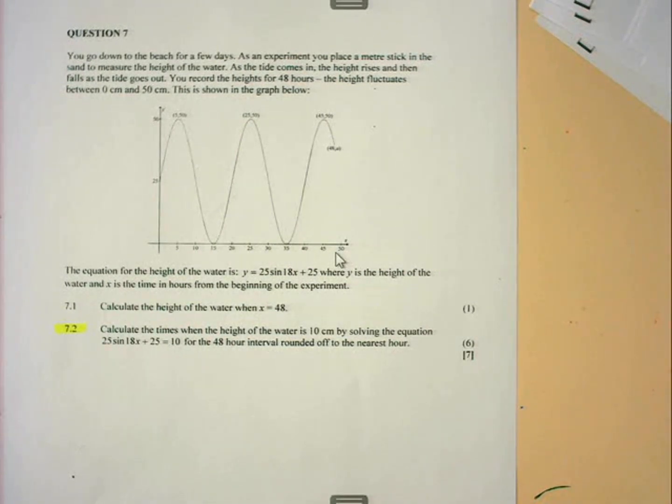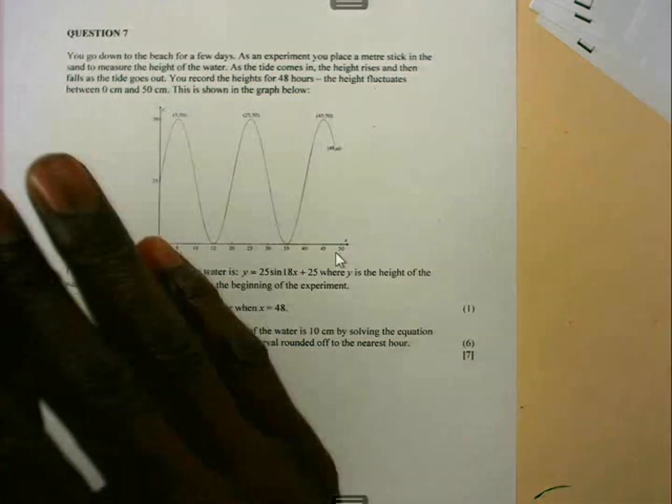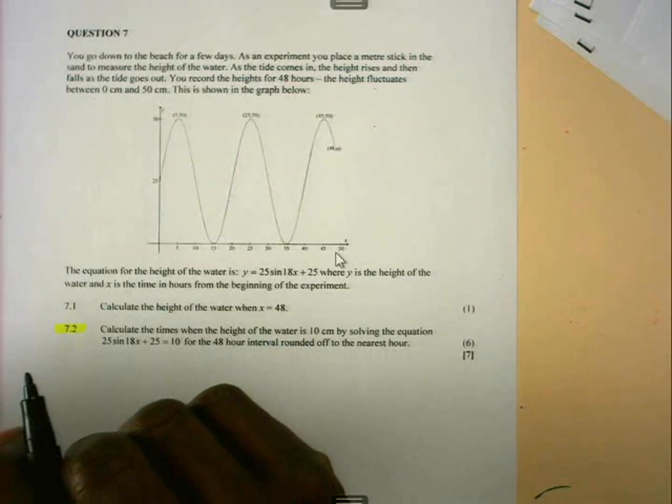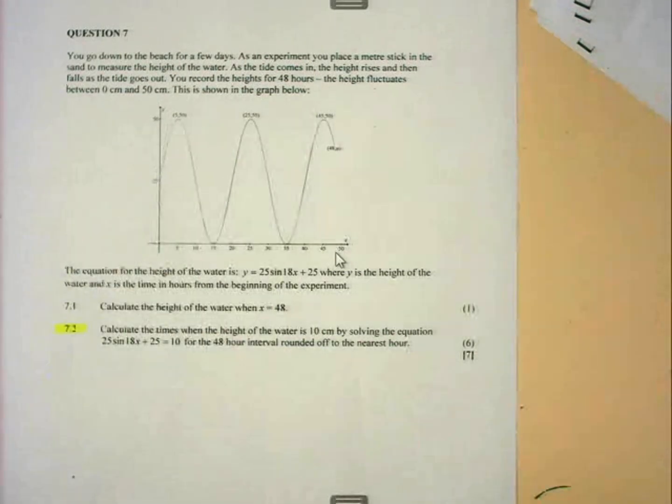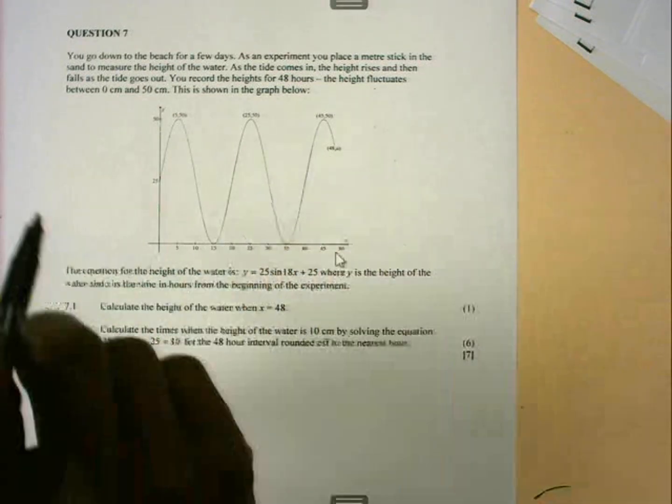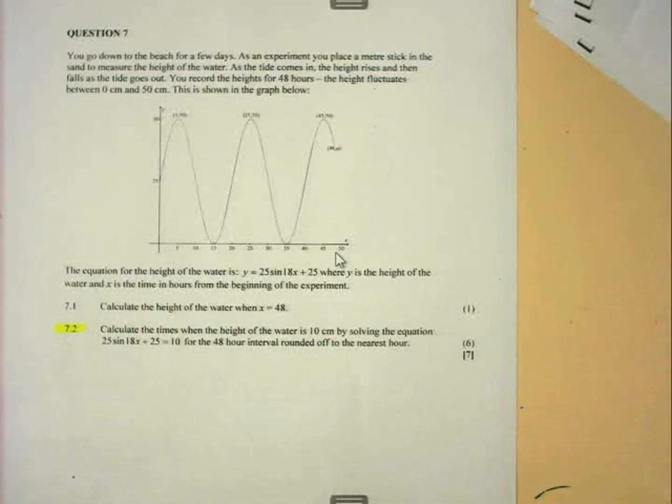Now, here is our question 7 from one of the exemplars of grade 11. It says you go down to the beach for a few days. As an experiment, you place a meter stick in the sand to measure the height of the water. As the tide comes in, now the majority of us are living inland. We don't know much about the sea. The tide is when the water is getting higher. The height rises and then falls as the tide goes out.